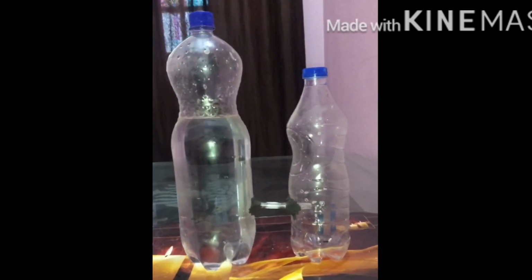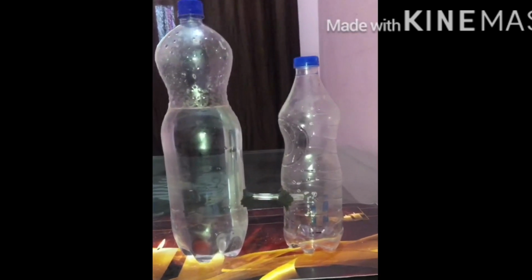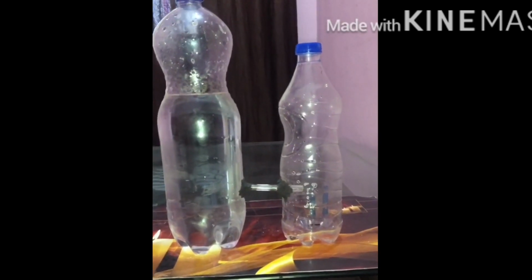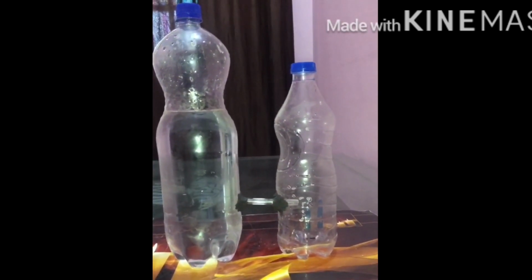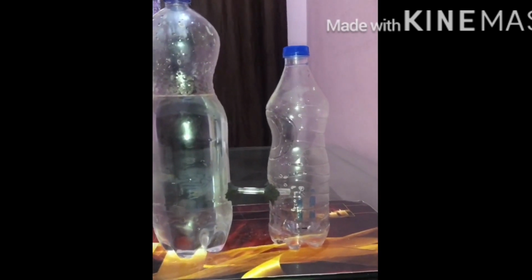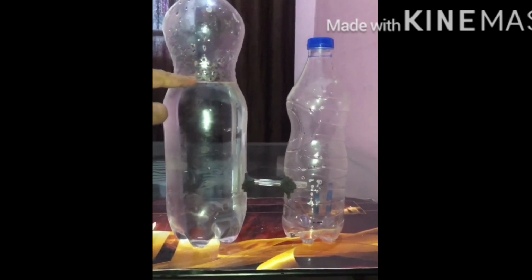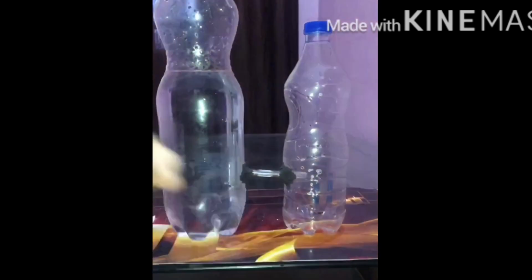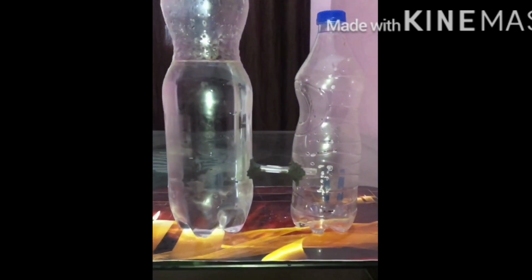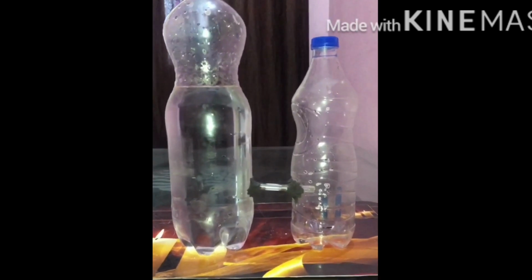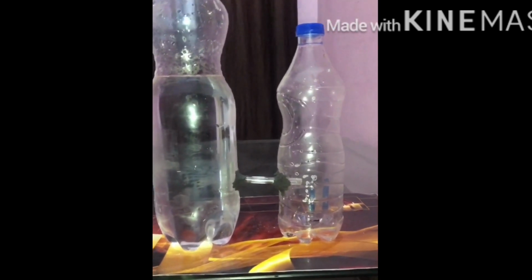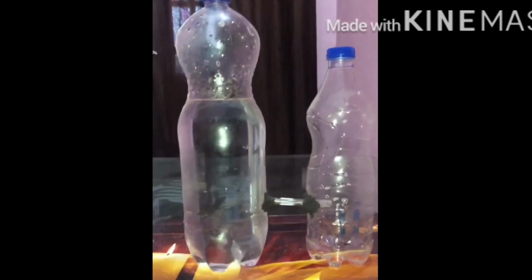Here we have two bottles connected with each other with the help of a connecting pipe. The first bottle is filled up to a greater level and the second bottle is nearly empty. We have connected both these bottles by a connecting pipe.